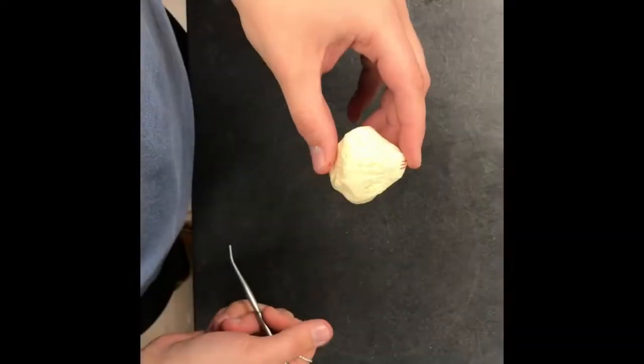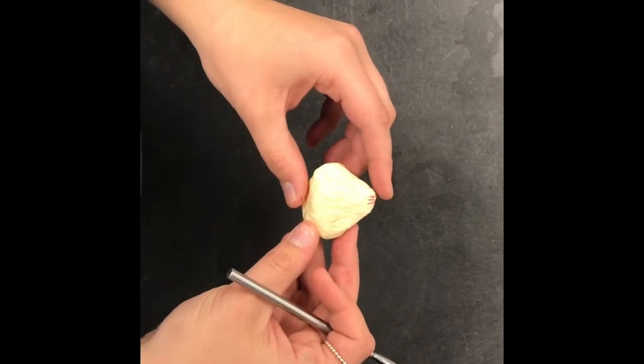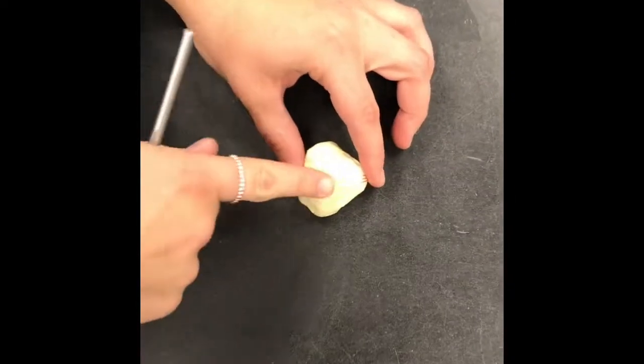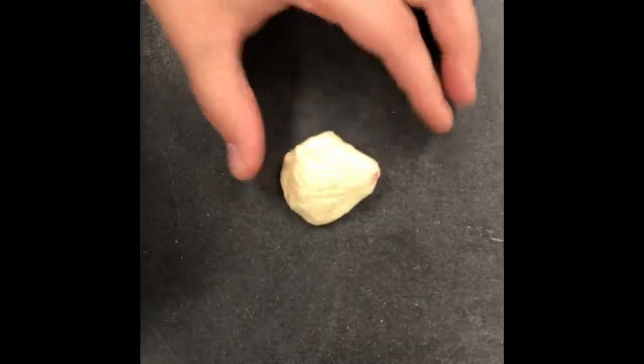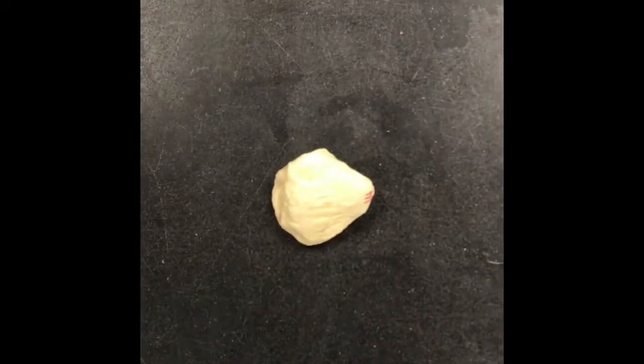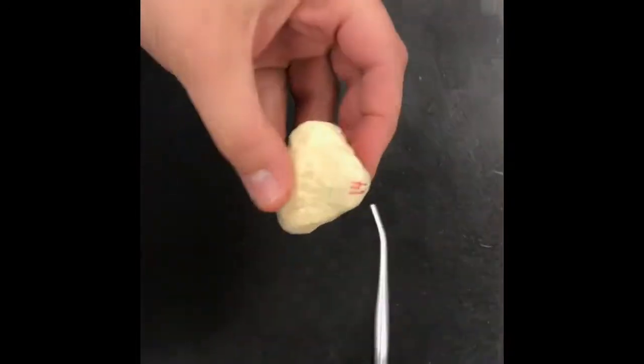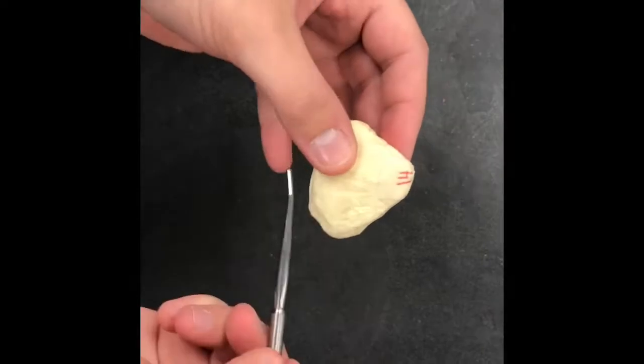Cool. So this is a right patella, and we know that it's a right patella because you put the pointy side up and it leans to the right. So that's how we know that it's a right patella. This is the apex end, and this is the base end.